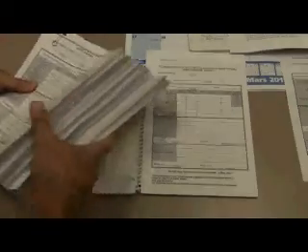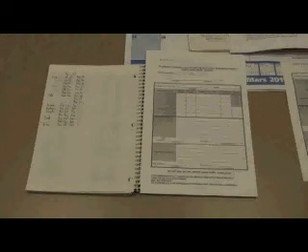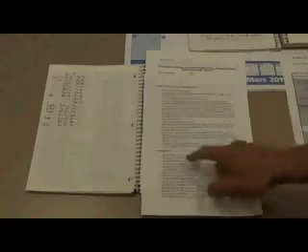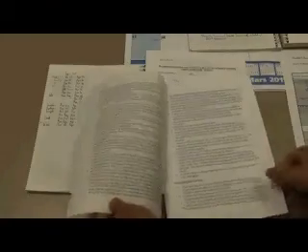So that's part of the reason why I'm doing this video. So as you can see, that's the process that I go through. This is explaining the processing of the iVerify. So that's all the steps that I have to go through just to process this form.